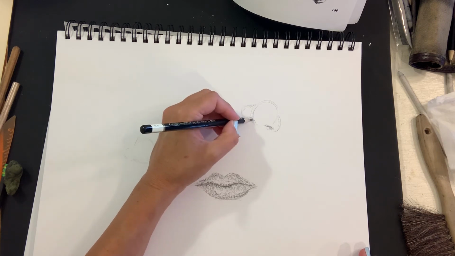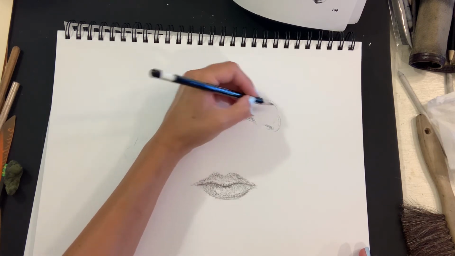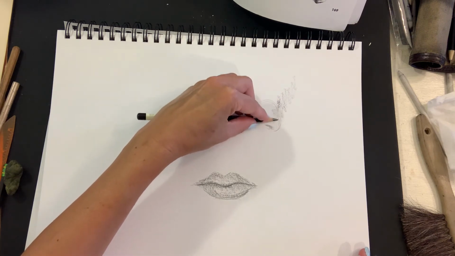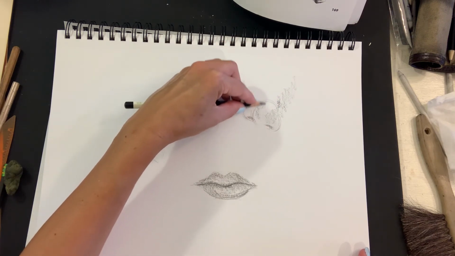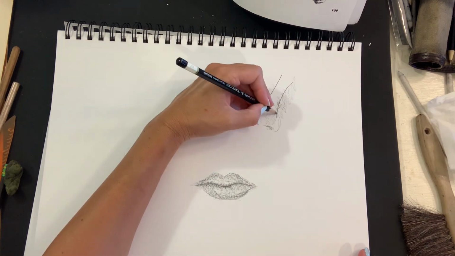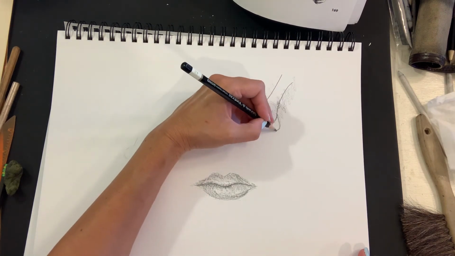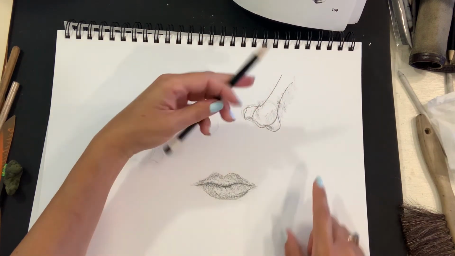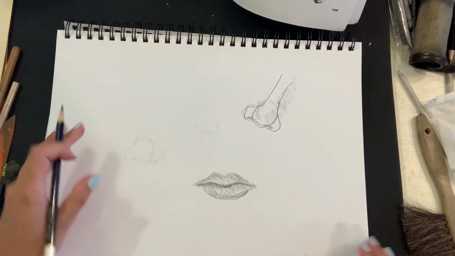The nostril hole area is typically darker, and you would just use shading to build up this form. You don't typically put lines like this. And I know I just totally made mine look a little cartoony right now, but you don't want it to look like this. Again, these lines will be described by values.